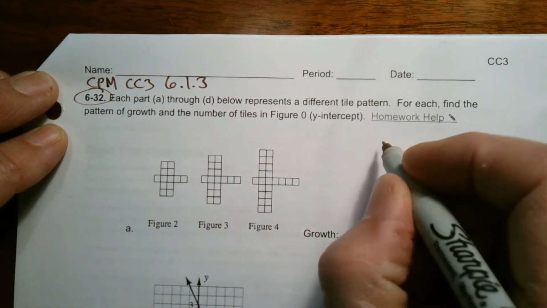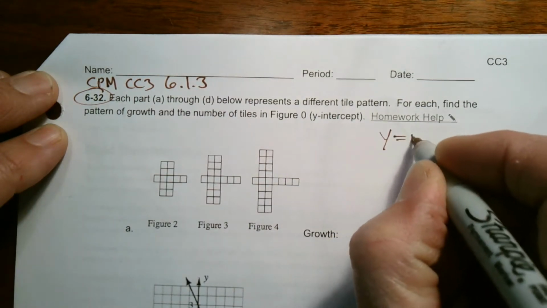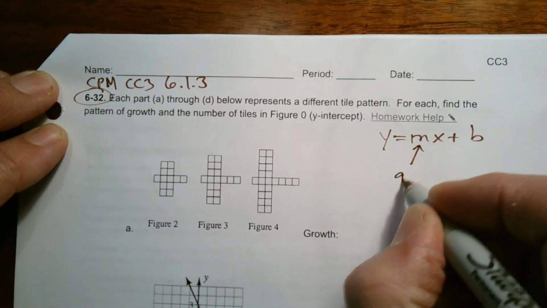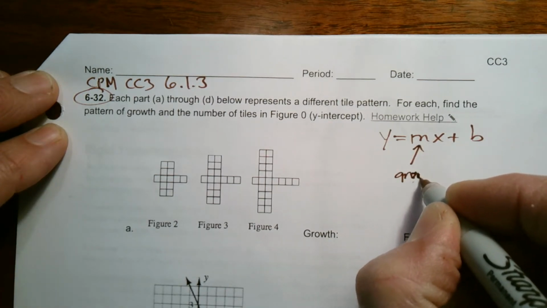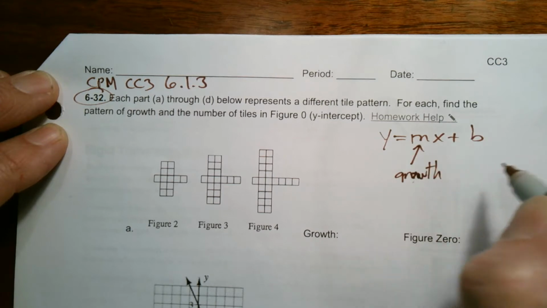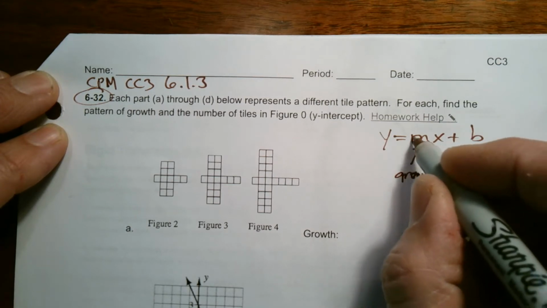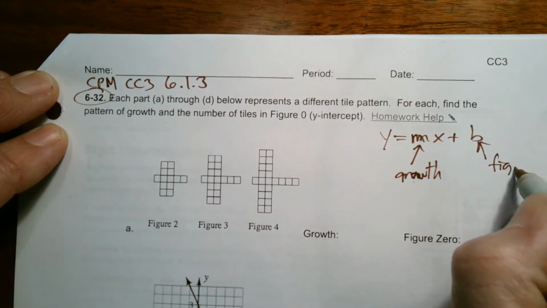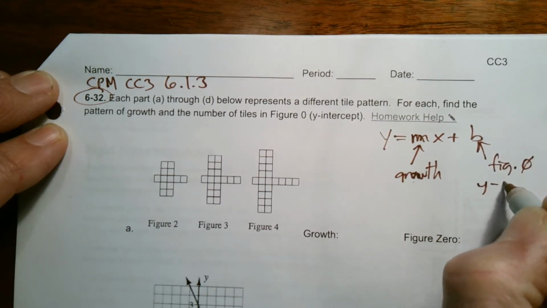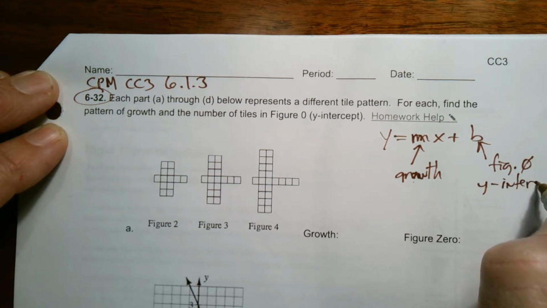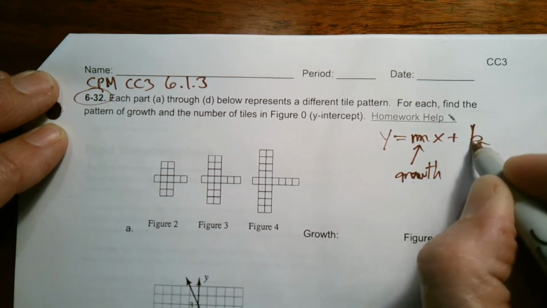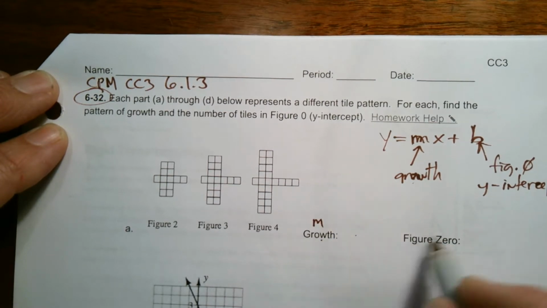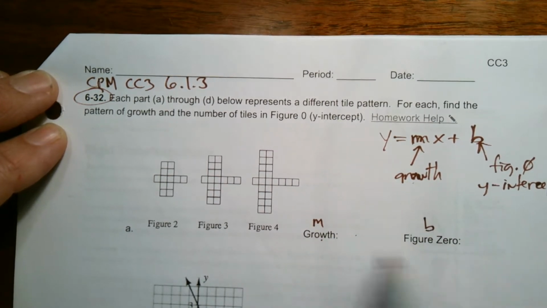This leads into y equals mx plus b, where m is the growth rate and b is figure 0, also known as the y-intercept. That's the reason why we're looking for those two pieces.